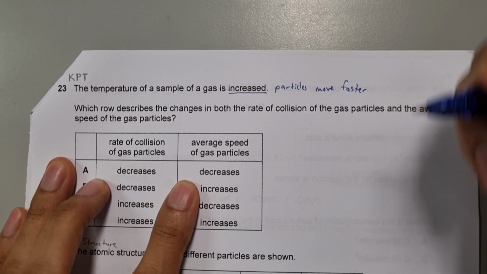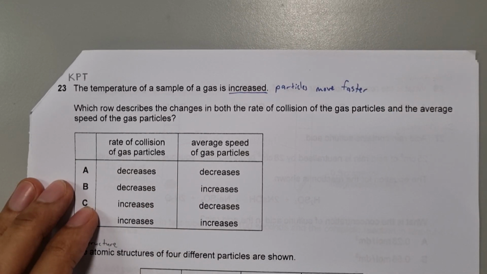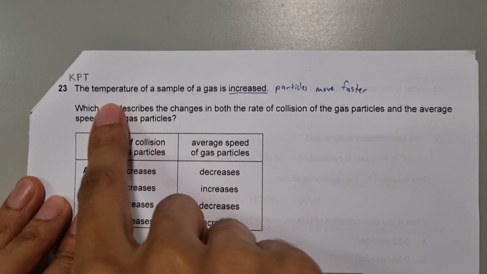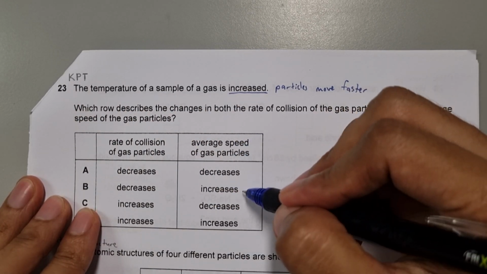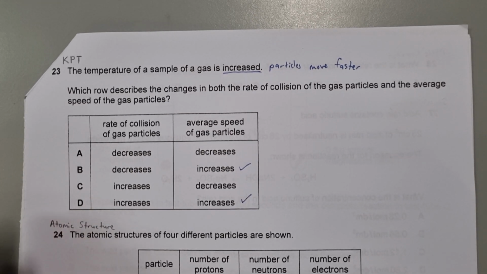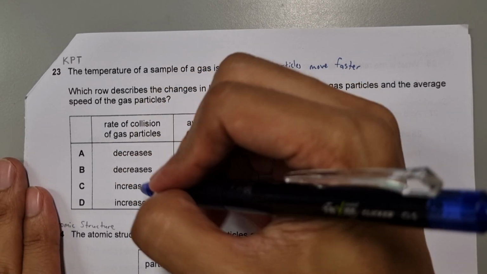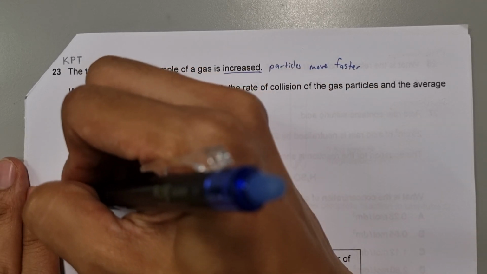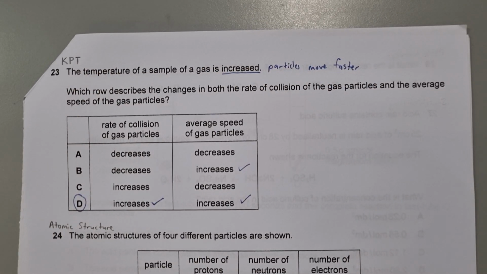This is also applicable for your rate of reaction topic. So when you increase temperature, the speed is faster, and it makes logical sense. If they are moving faster, they will collide more often. So the rate of collision of gas particles also increases. Answer is D.